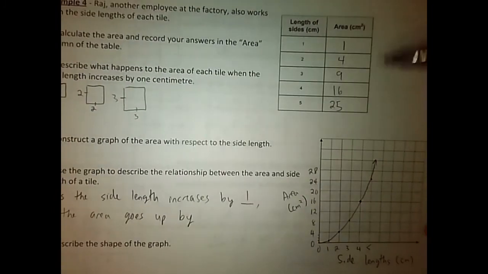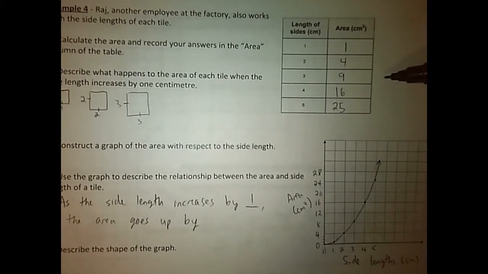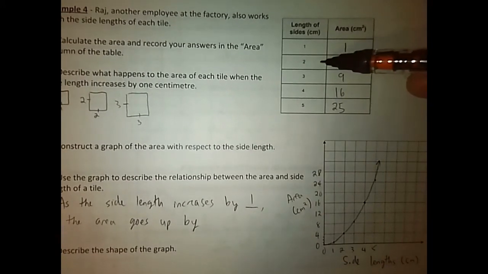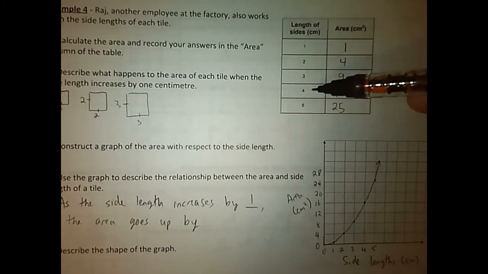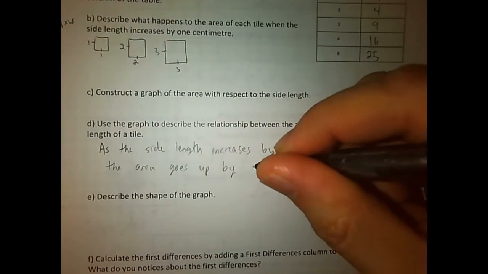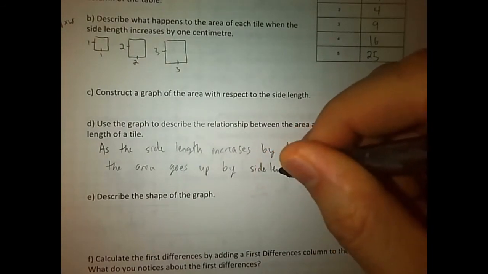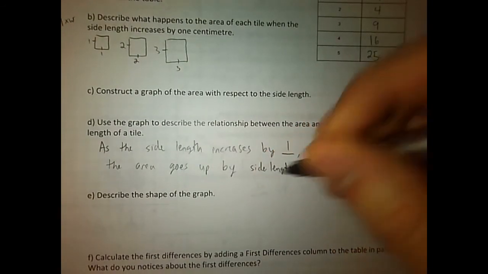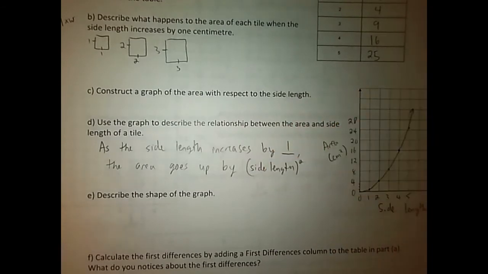If we calculate the first differences, there's no going up by the same amount here. So what's really happening in the area is it's really just our side length to the power of 2. So we can see the area goes up by the side length squared.